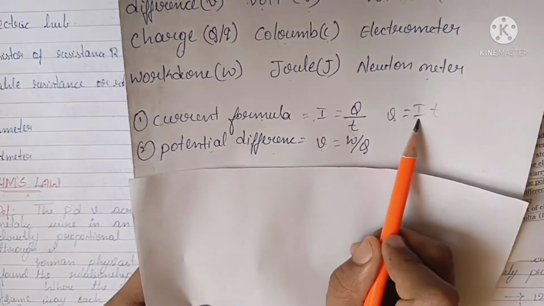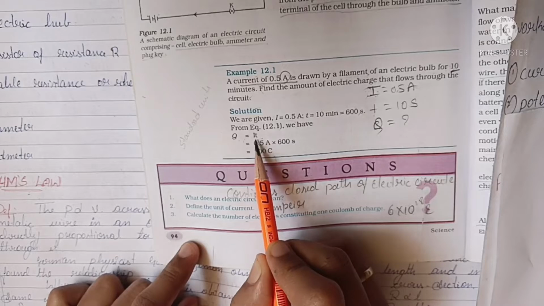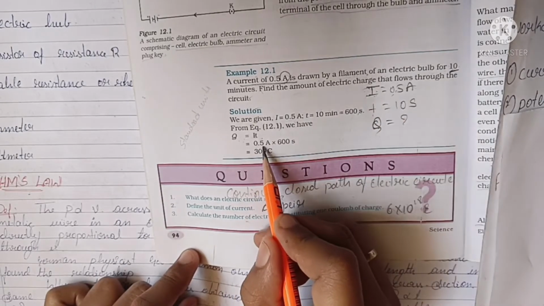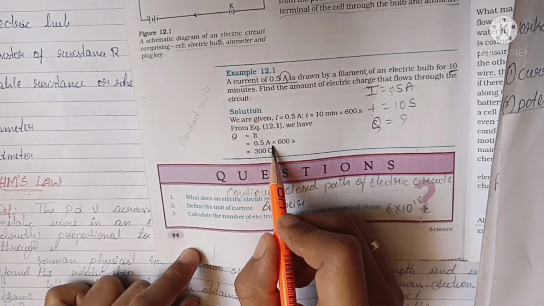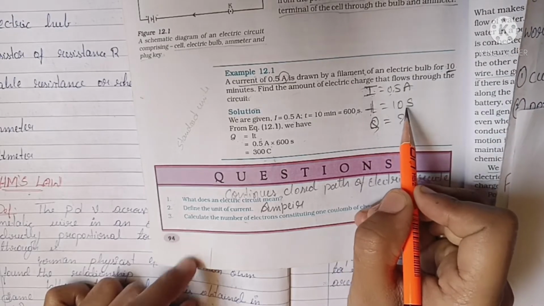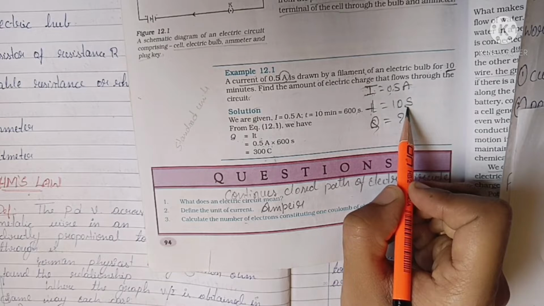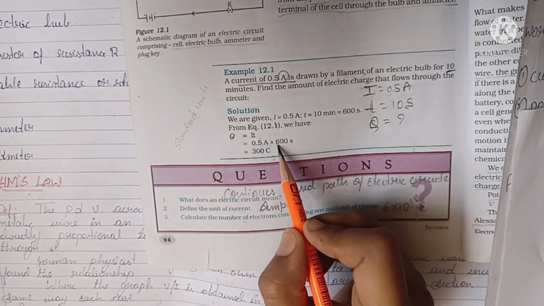So Q is equal to I into T, which happens here. Same thing what they have given. Q is equal to IT. I in the sense 0.5 ampere into 600 seconds. So time they just converted from minutes to seconds. Why? Because when we are calculating, it should always be in the least SI units. So that's why 600 seconds.